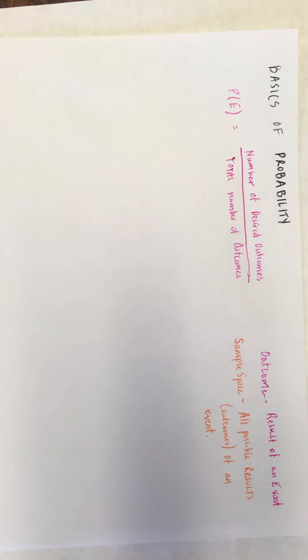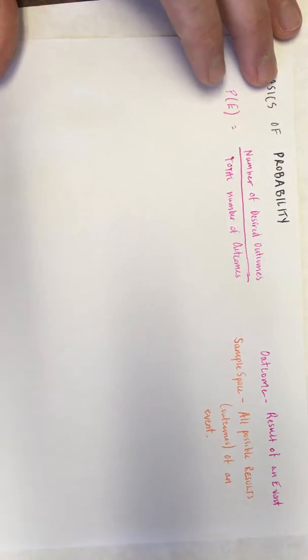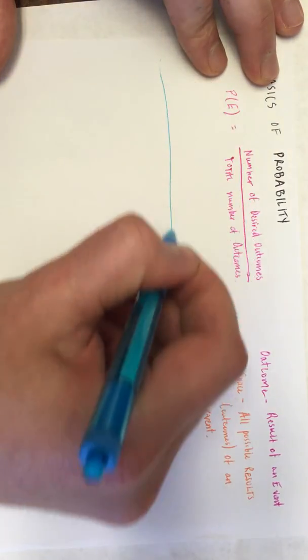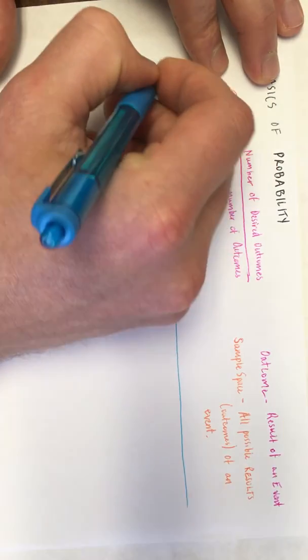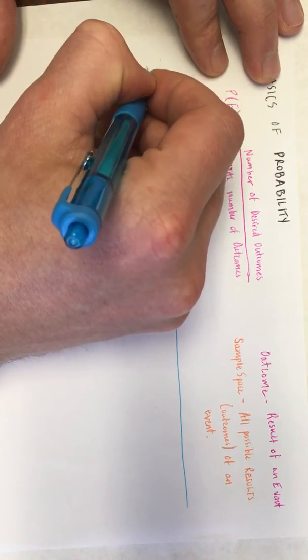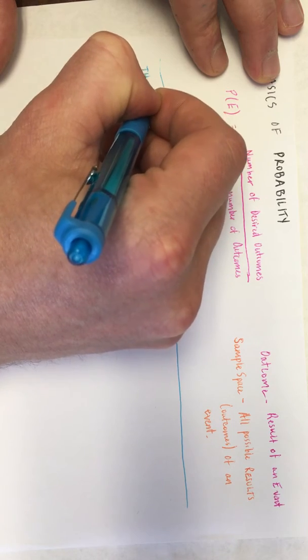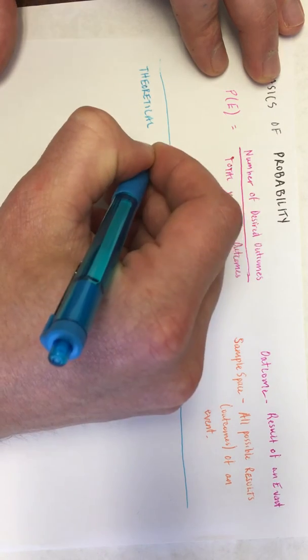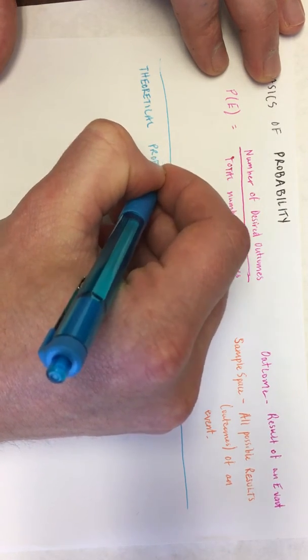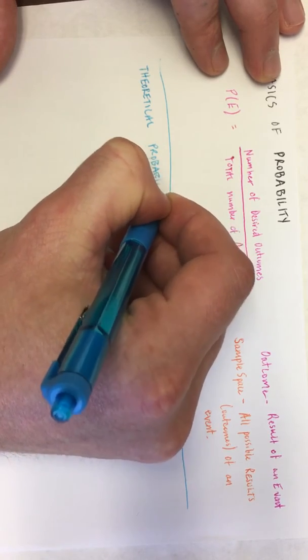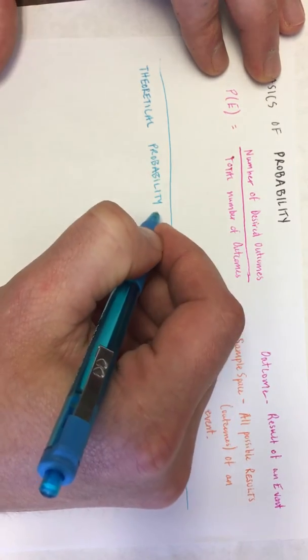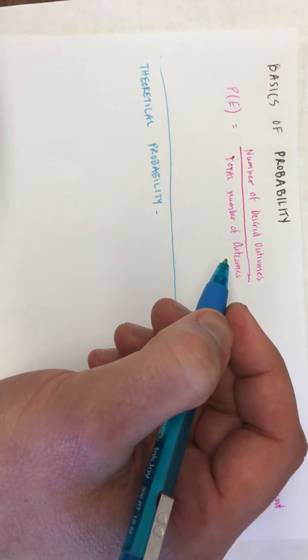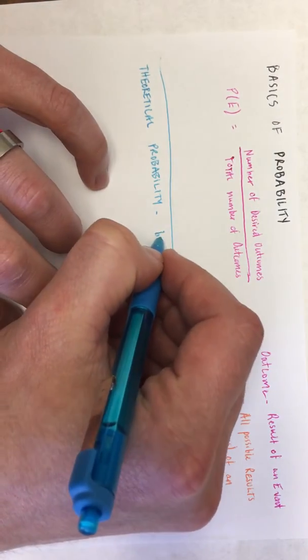Now, there are actually two probabilities that you kind of need to consider. One is theoretical probability. And this is based on theory and analysis of possible outcomes.